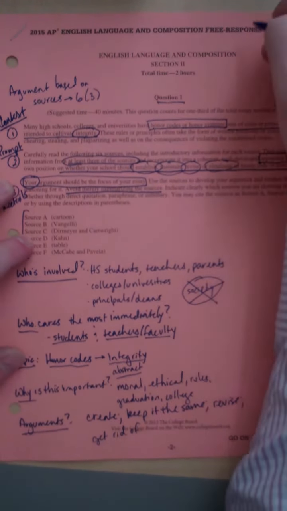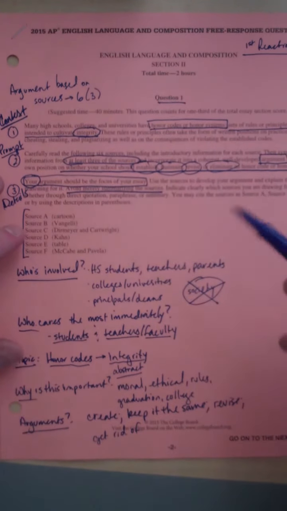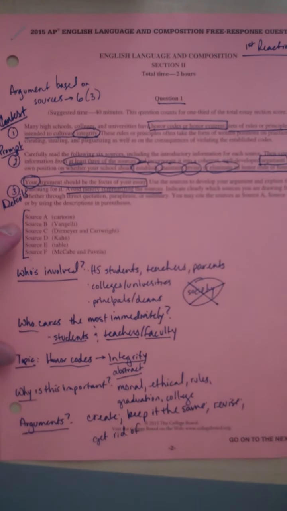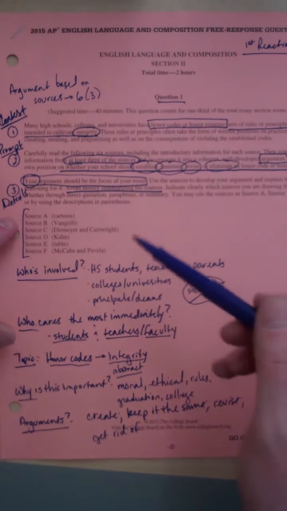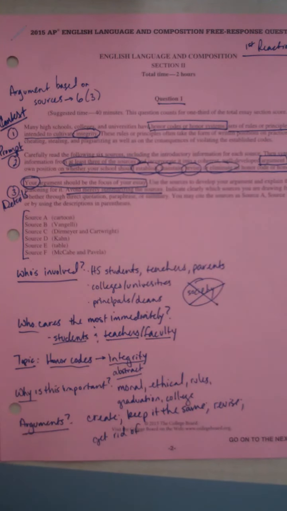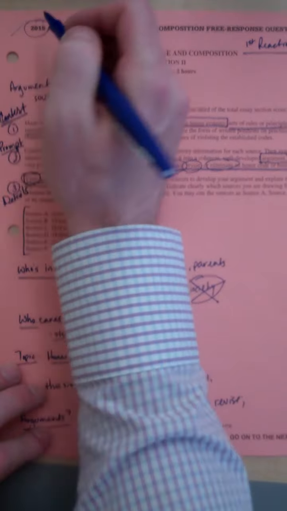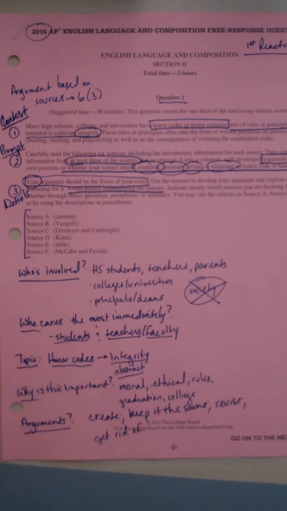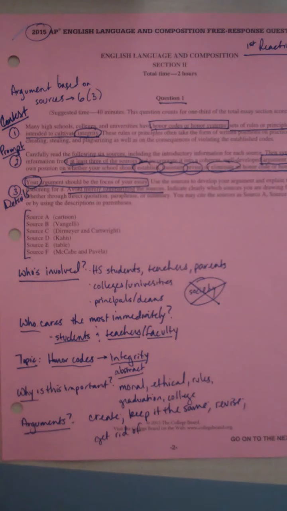So up in the top right, I would like you to write first reaction. So as I consider this, even before I read any of the source material, I want to write my first reaction because this is relevant. I'm a teacher. You're students. Almost all of the synthesis questions I've seen in the past, like I said, this is from the 2015 exam, typically the topic deals with real world, relevant topics.